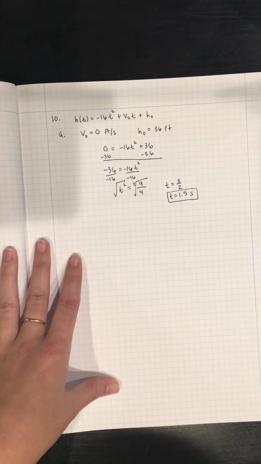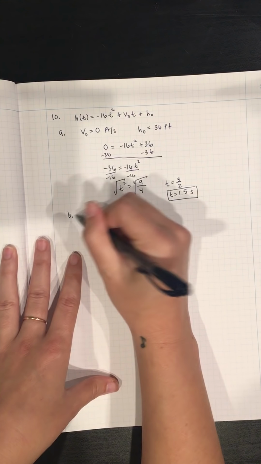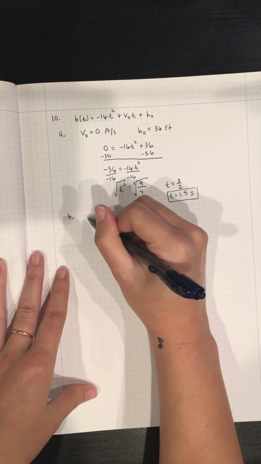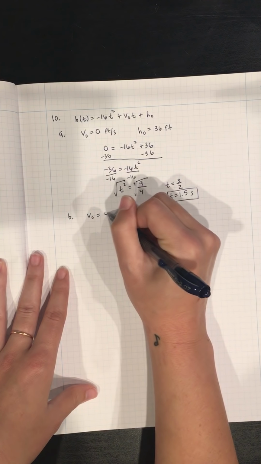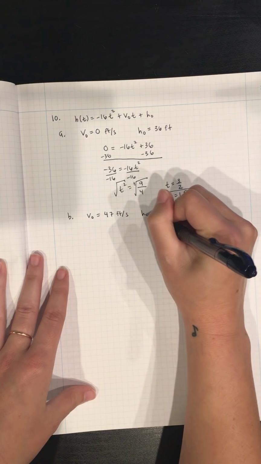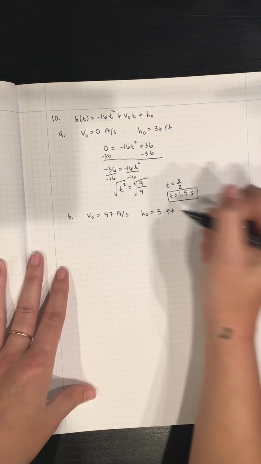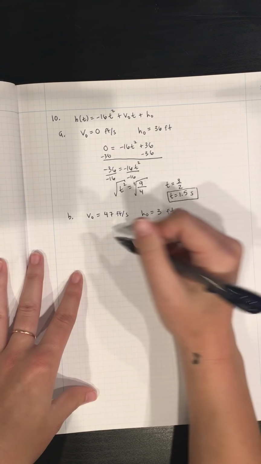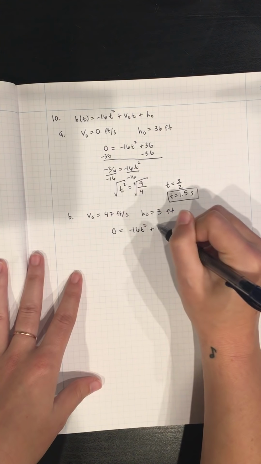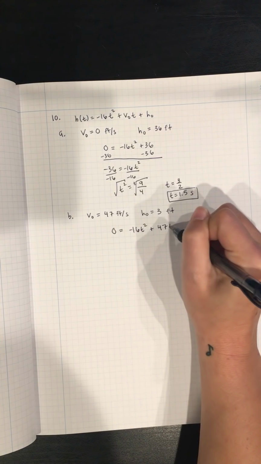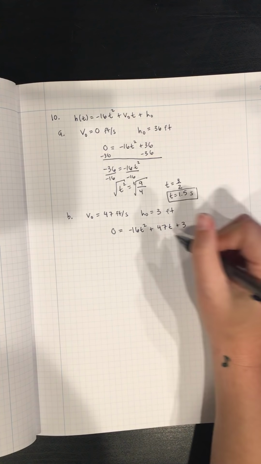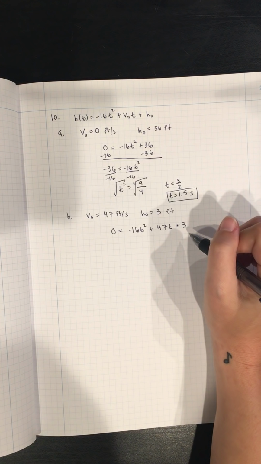Okay, and then B says, Jesus hits a ball 3 feet off the ground with an initial velocity of 47 feet per second. So we're getting initial velocity 47 feet per second, 3 feet off the ground. So that's my h0, 3 feet. How long before the ball hits the ground? So once again, 0 equals negative 16t squared. Now I have a v0, so that's 47t plus my h0 is 3. Okay, so now I need to solve this equation.